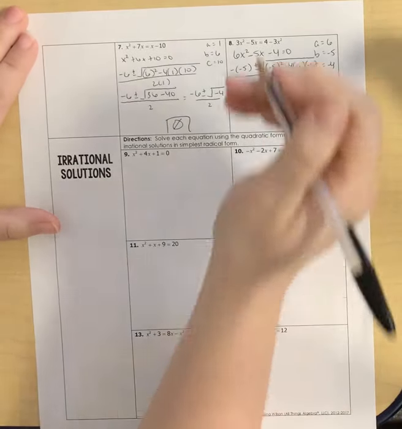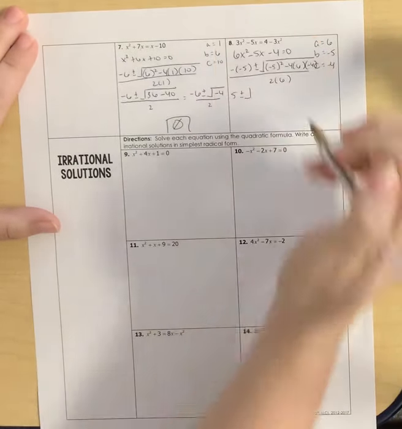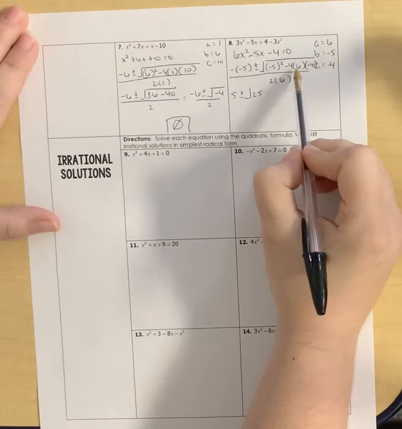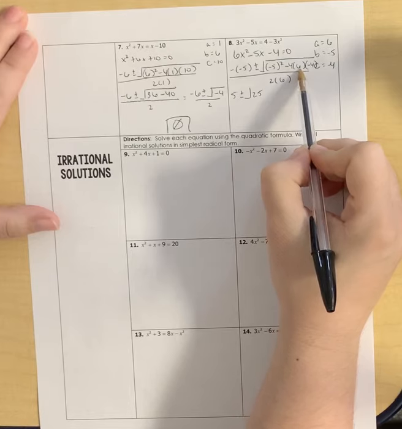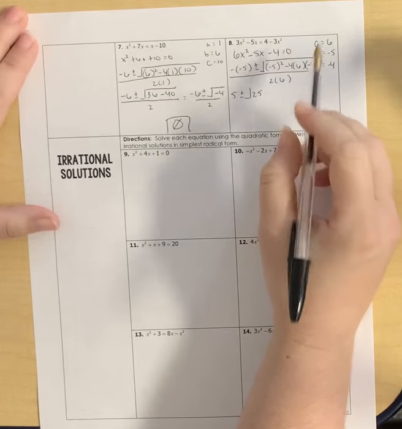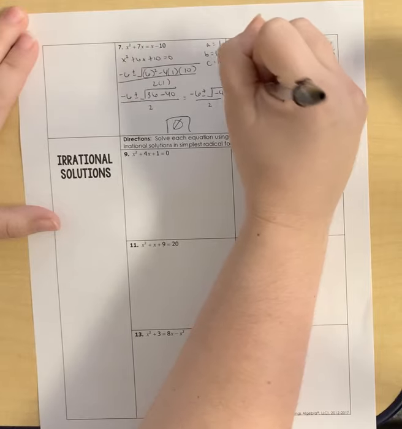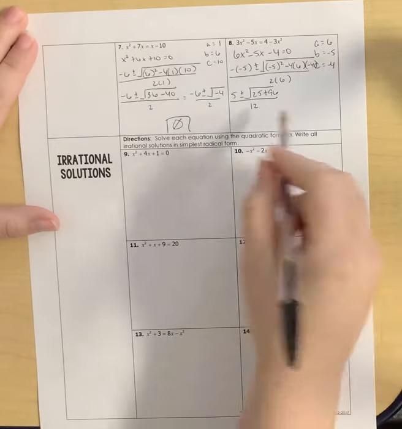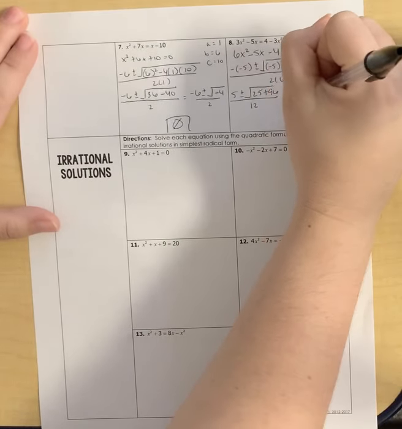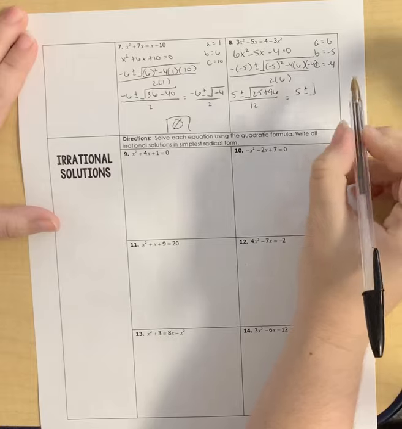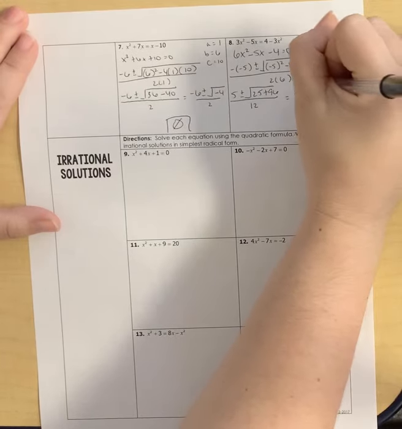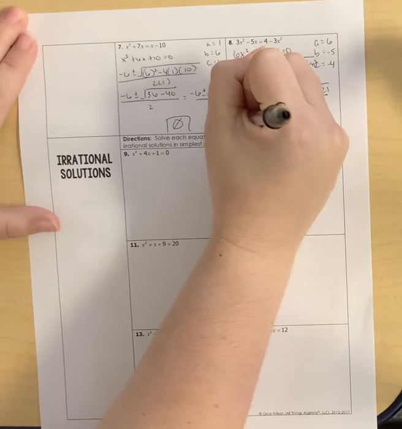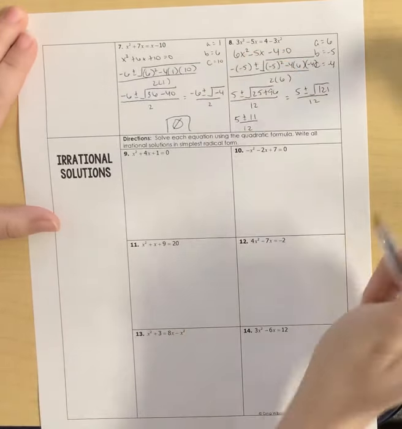So a negative times negative 5 is a positive 5 plus or minus, okay? Negative 5 squared is 25. Negative 4 times 6 is negative 24. Negative 24 times a negative 4 is a positive 96. It's over 2 times 6 is 12. Okay, so simplifying that, so 5 plus or minus the square root. Well, 25 plus 96 is 121. It's over 12. The square root of 121 is 11. So we have 5 plus or minus 11 over 12.